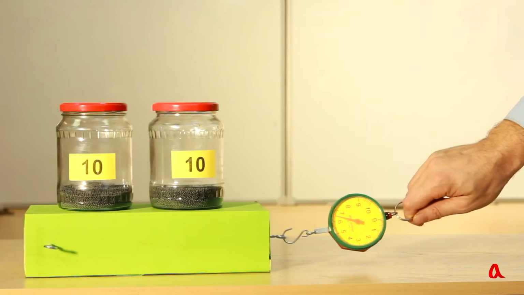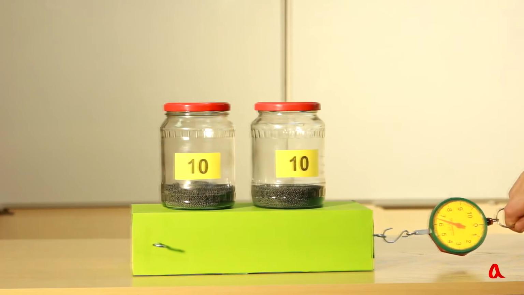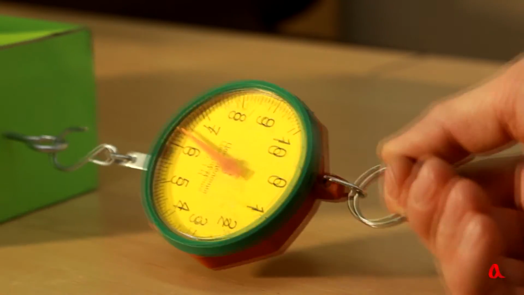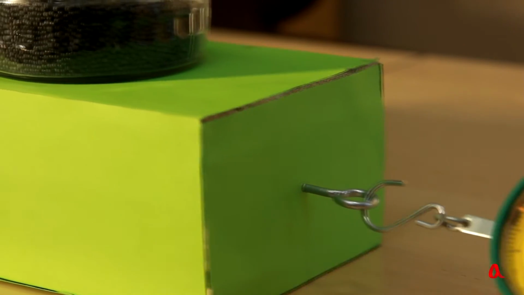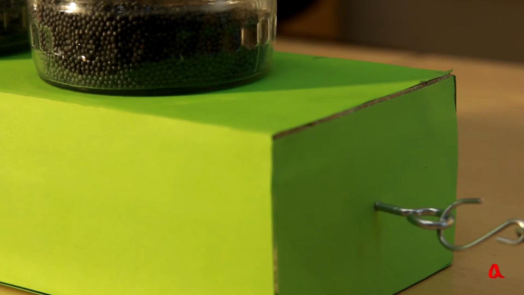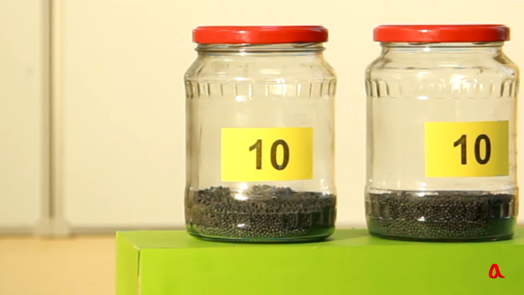The weight of this bar, with the cans put on it, increased first twice, then thrice. And the friction force also increased twice and thrice. So, the friction force is proportional to the force that presses the bar to the table.